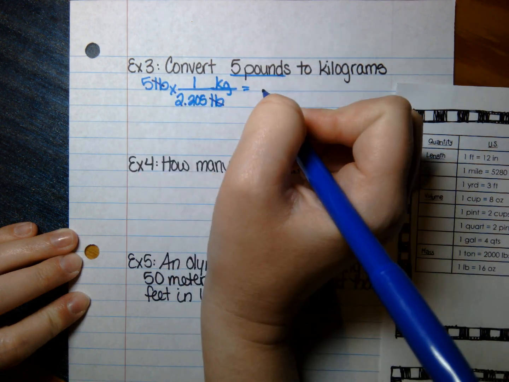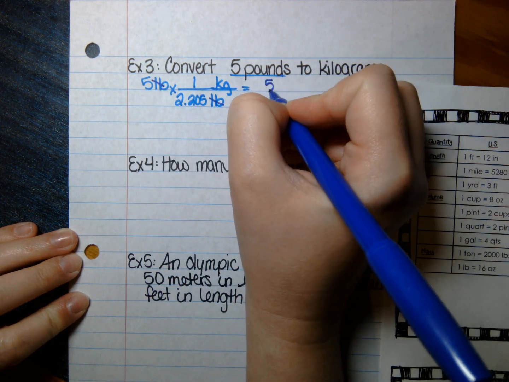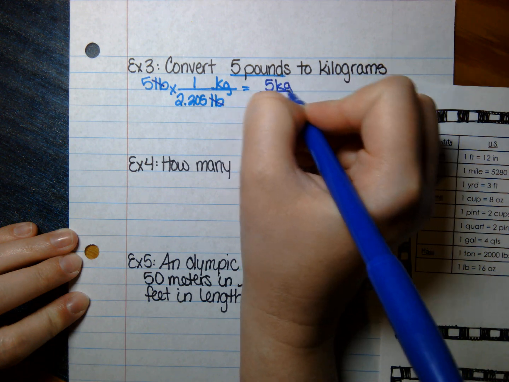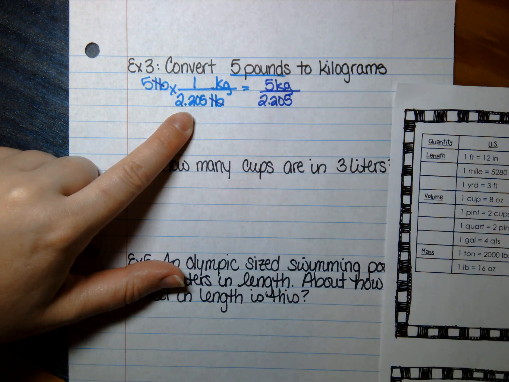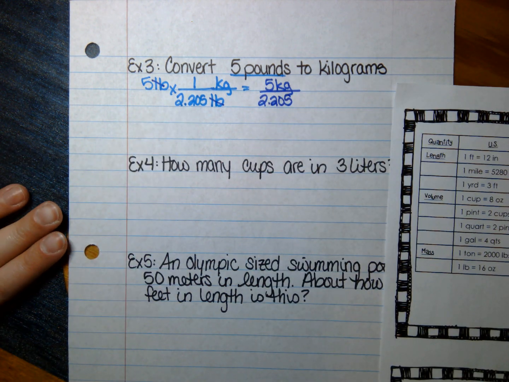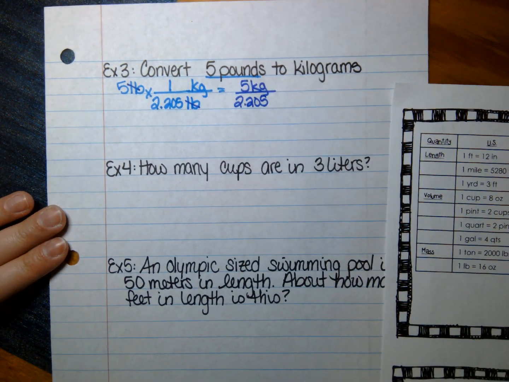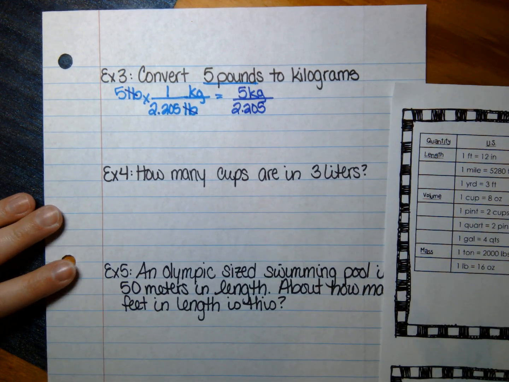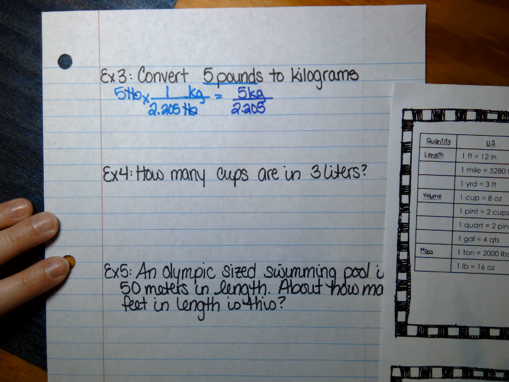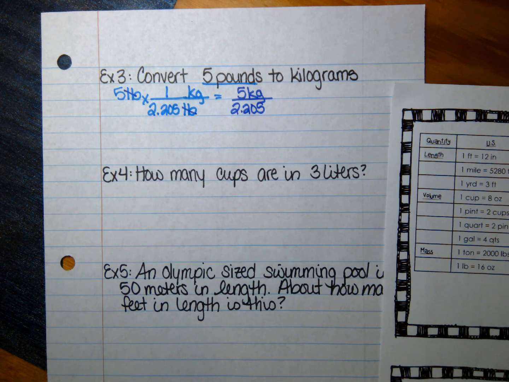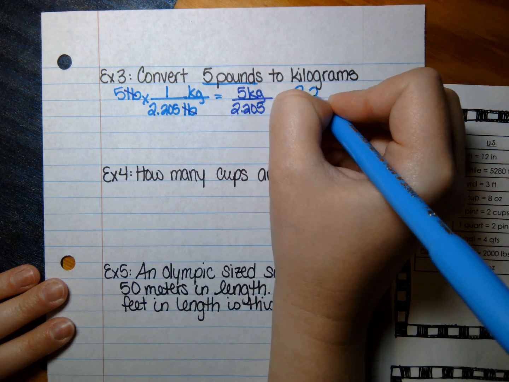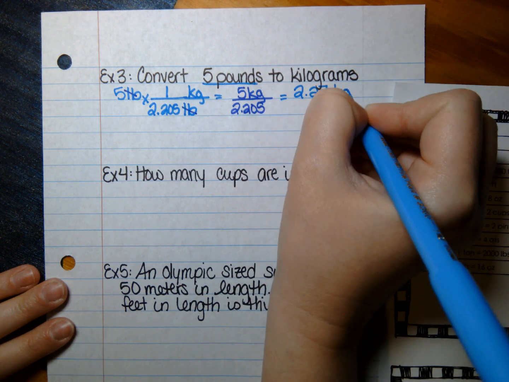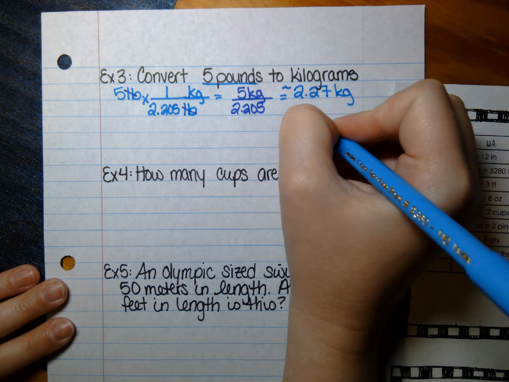So when you multiply it through, I have 5 kilograms on top, and I have the number 2.205 on the bottom. When you write these answers, you cannot have fractions, so you're going to now divide it. So 5 divided by 2.205, when I plug it into a calculator, you end up with 2.27 kilograms, about, because I rounded.